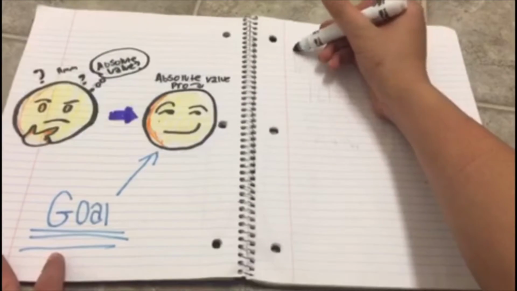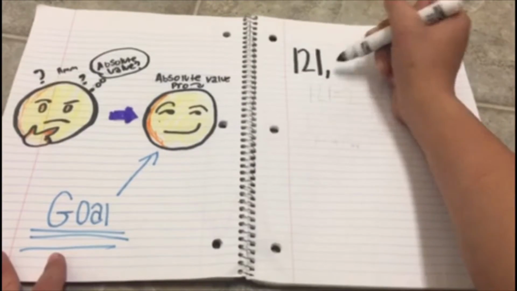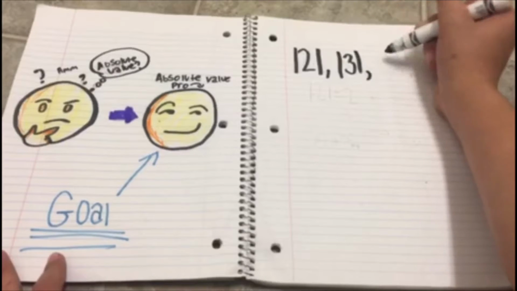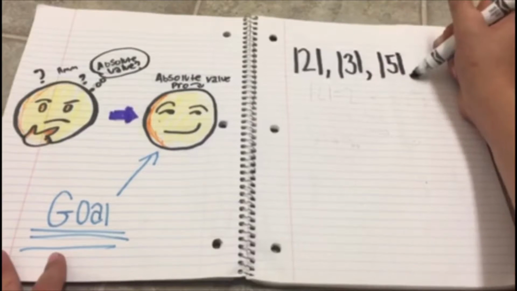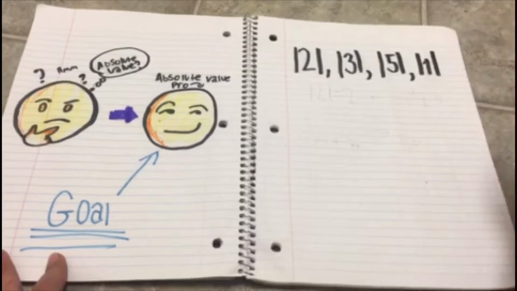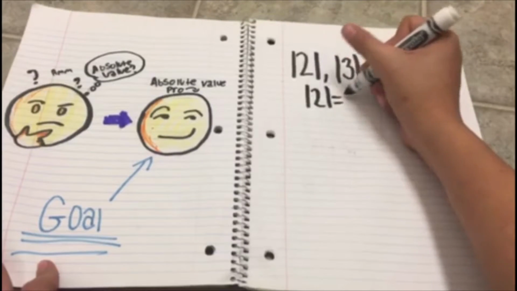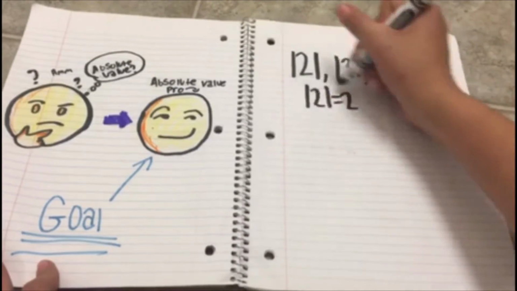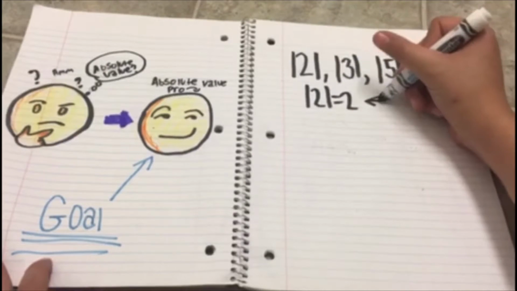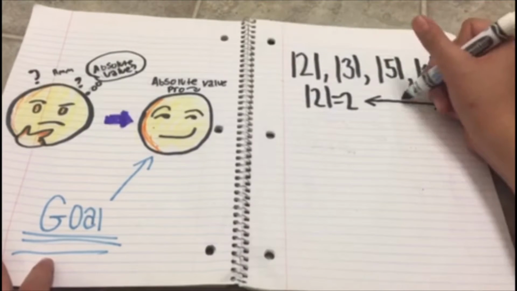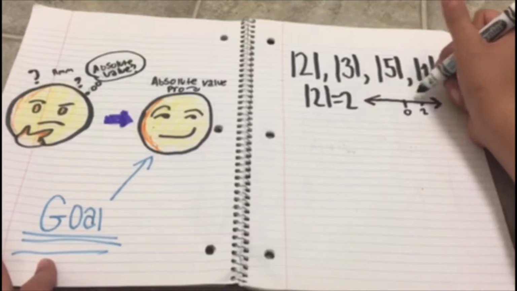In this tutorial, I will be helping you understand clearly how to solve absolute value. Absolute value looks like these examples. Basically here, it is asking you, what is the distance from 0? So if the absolute value of 2 equals 2, it's because it's 2 away from 0, as seen on the number line here.